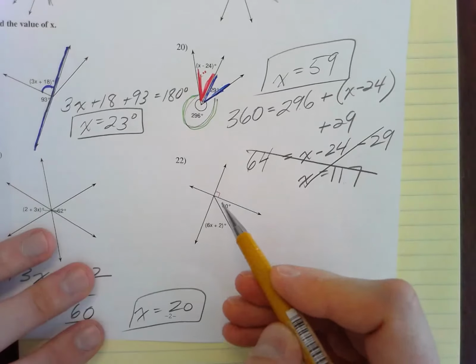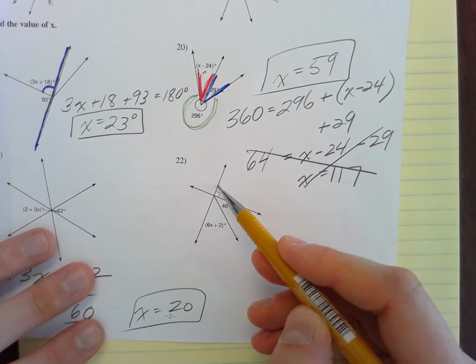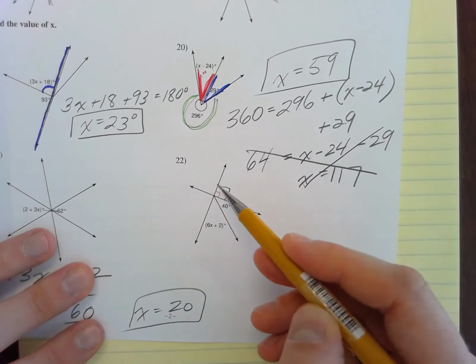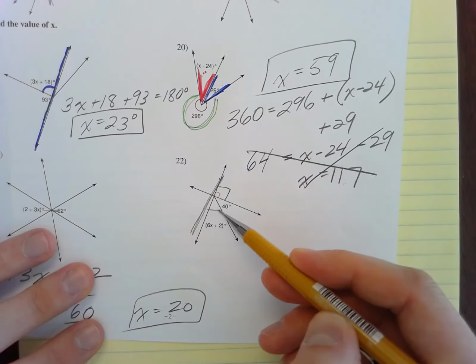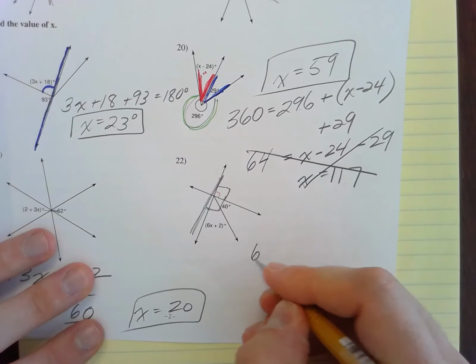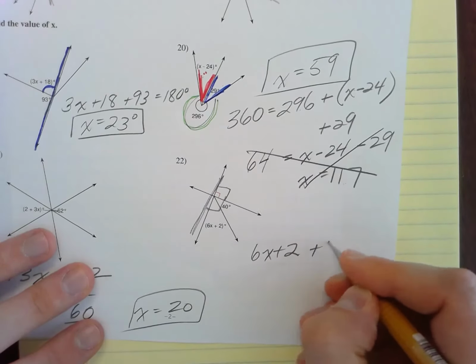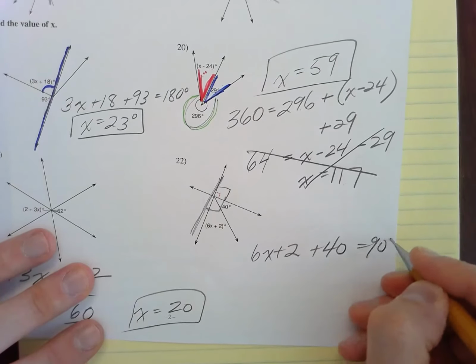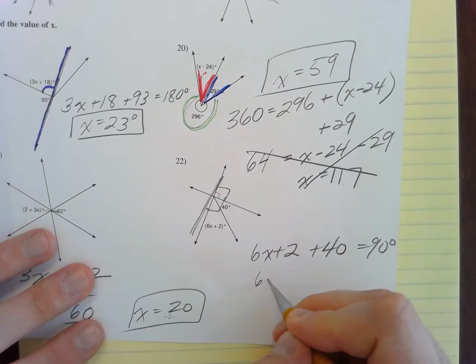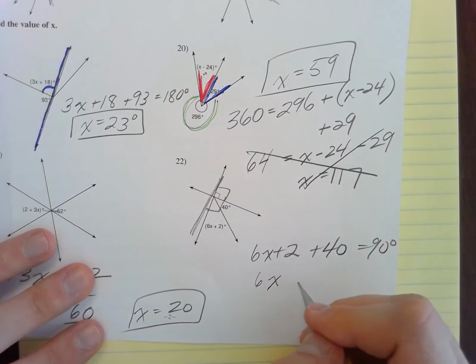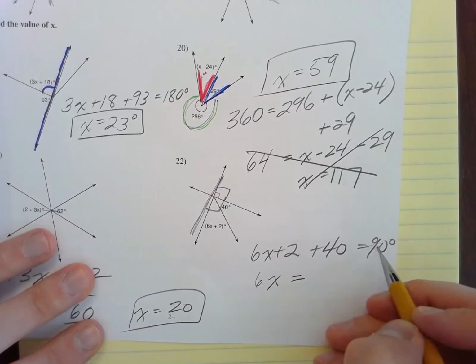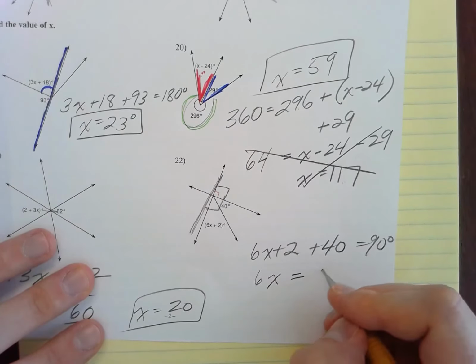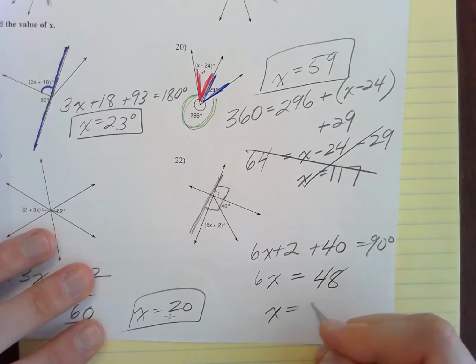Okay, and here, if we know that this is 90 and this is a line, then this has to be 90. So 6x plus 2 plus 40 has to equal 90. So 6x equals, see, 90 minus 40 is 50, minus 2 is 48, and so x equals 8.